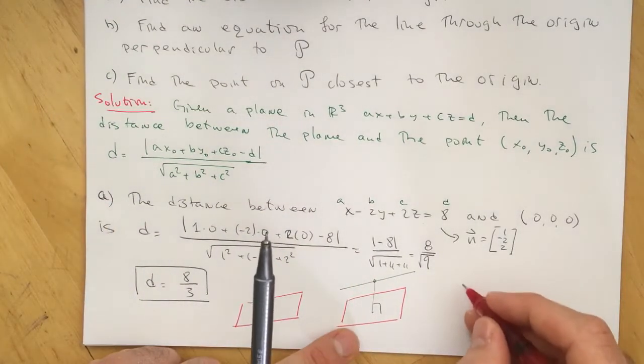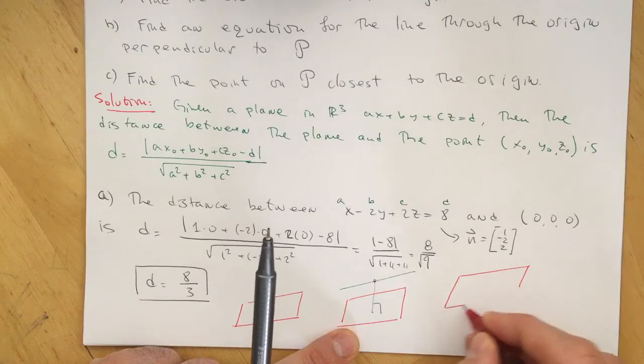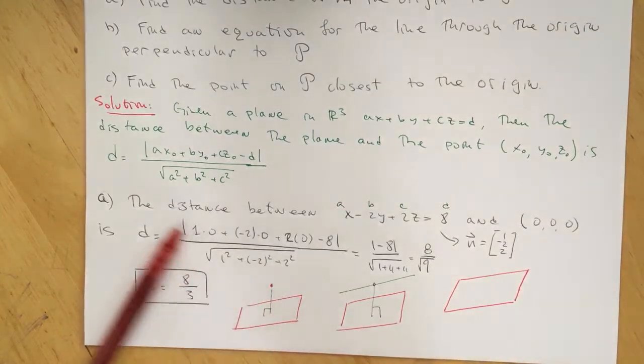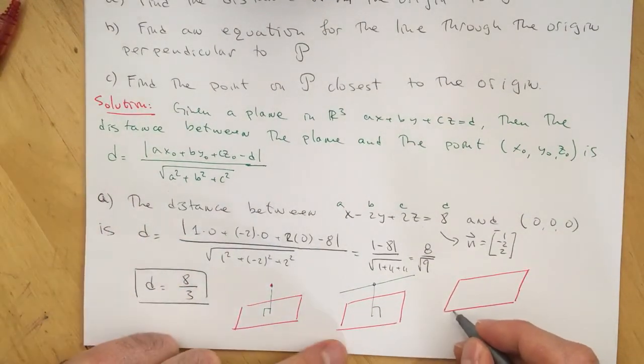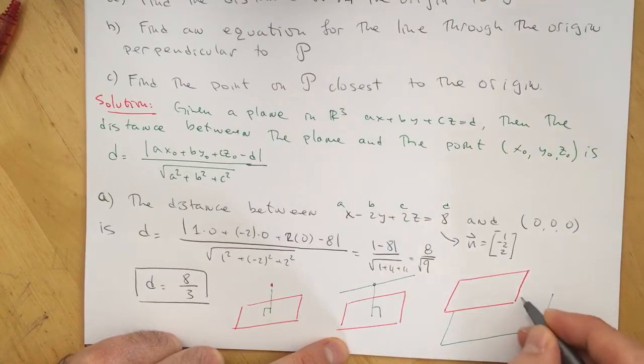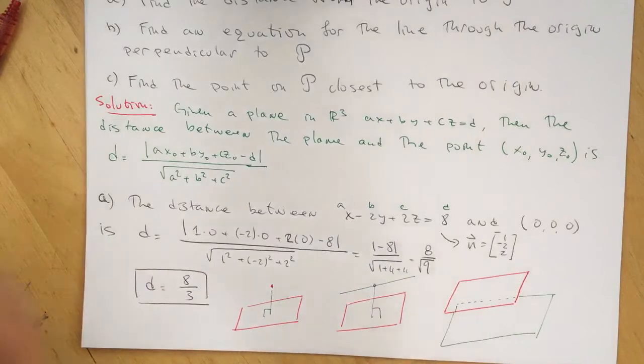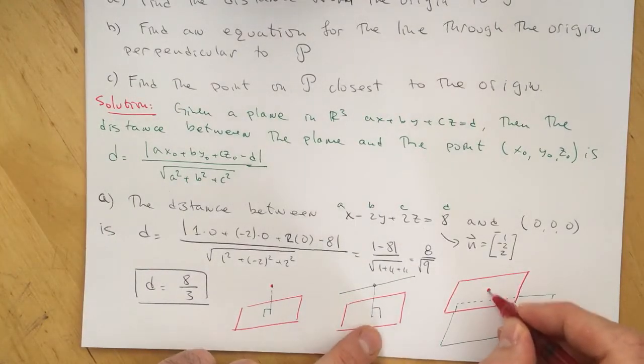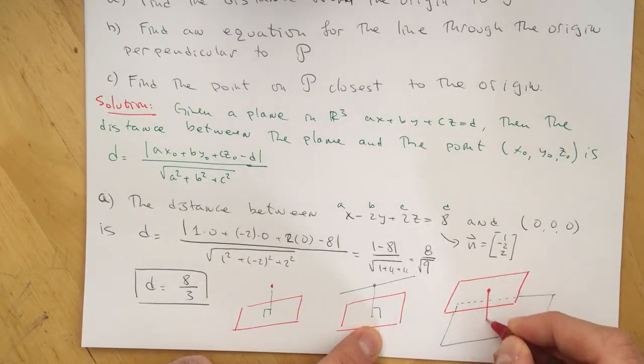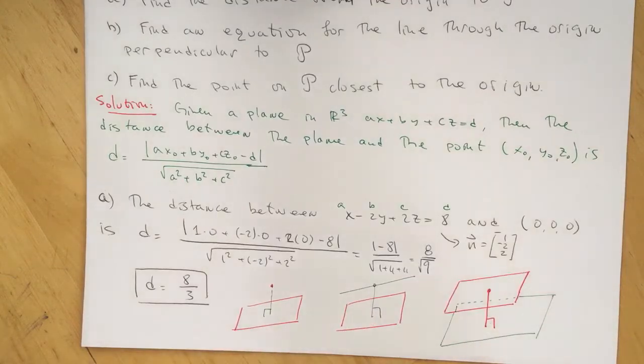Or at the end, if you have two parallel planes, again, just choose a point on the plane here and find the distance between that point and the plane below using the same formula.